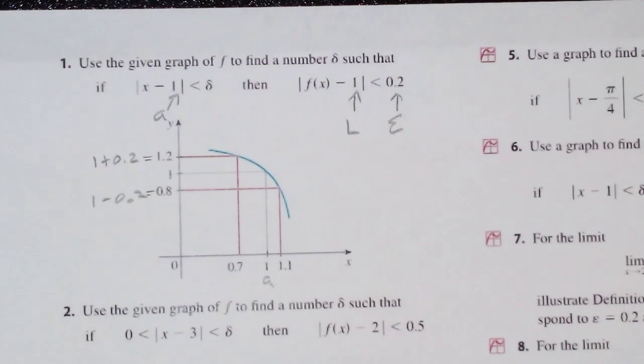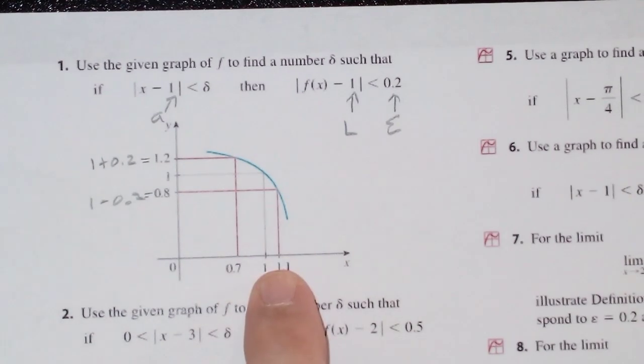Now I want to find delta. That's the goal of the bet. I give you an epsilon, you give me a delta. So I start at A, and I start to move out. Which vertical line do I hit first? The one on the left or the one on the right? The one on the right. I'm going to hit this one first.